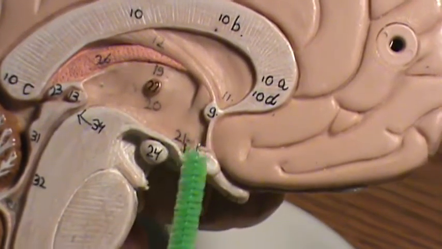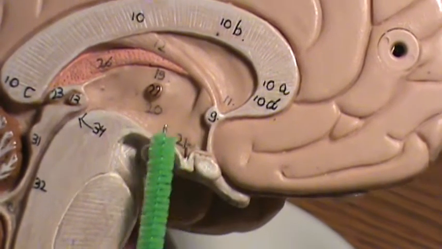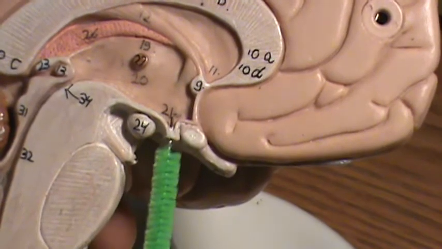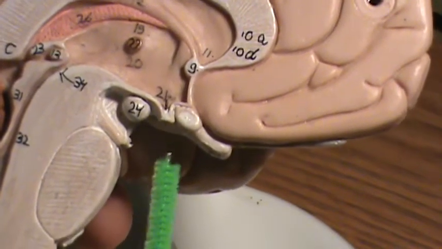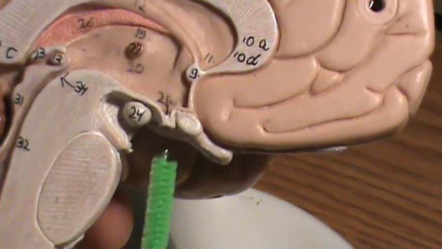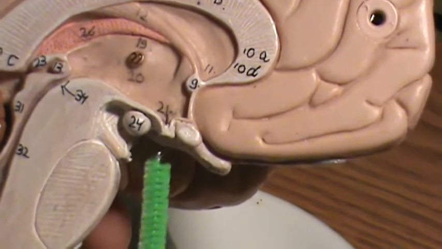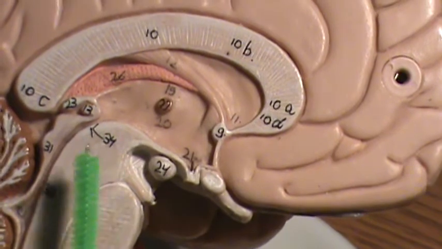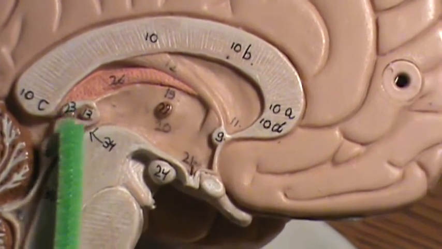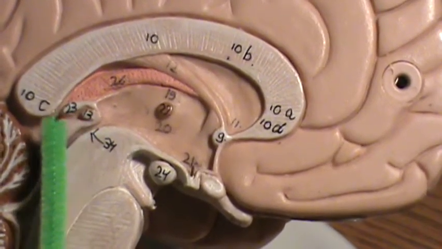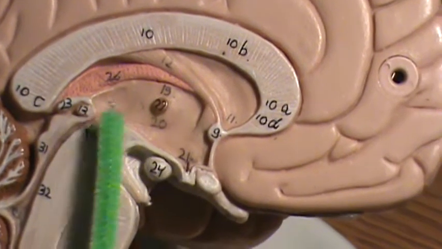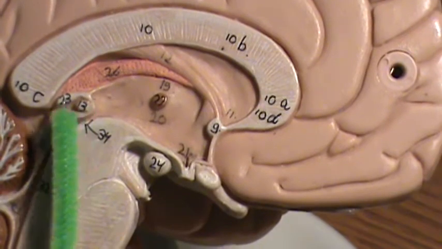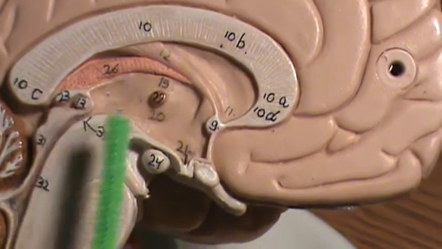So here we have the hypothalamus right here. Now, if this was an intact model, this is broken, unfortunately, there would be an infundibulum leading to a pituitary gland. Unfortunately, we can't see that on this model, but we will be able to see it on another model. I also want to point out that the pineal gland is number 23. It's a little pine cone-shaped gland actually behind the thalamus in a region called the epithalamus. So that's the pineal gland right there.